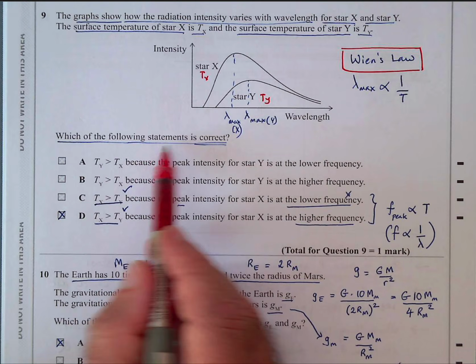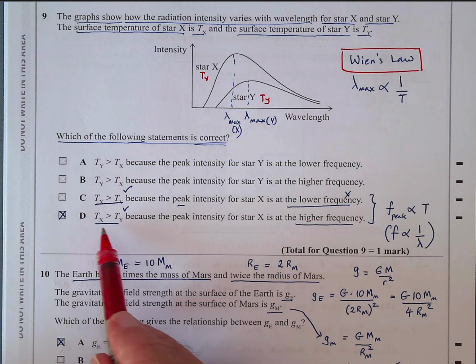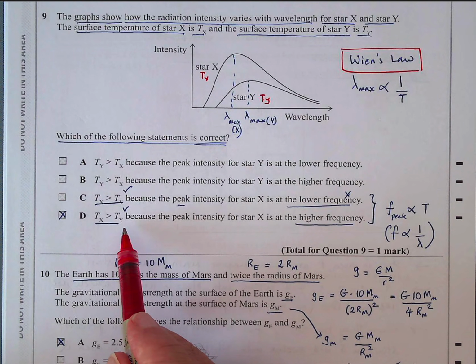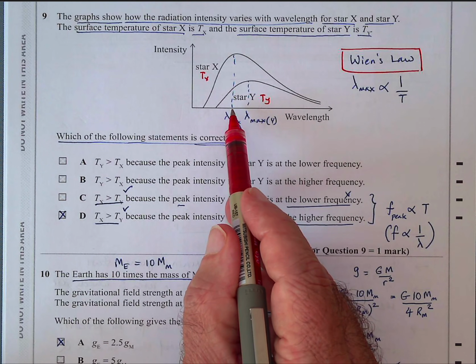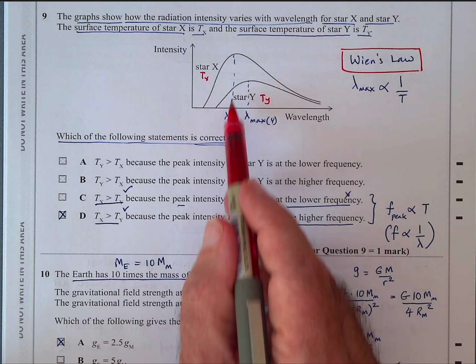Which statement is correct? We're looking for D as the answer. Tx will be greater than Ty because the maximum wavelength is shorter. Just from common sense, if the maximum wavelength is shorter, it means the frequency is higher, the average frequency, if you like.